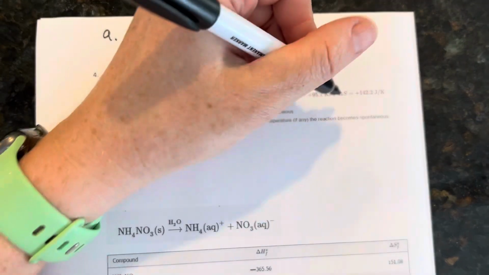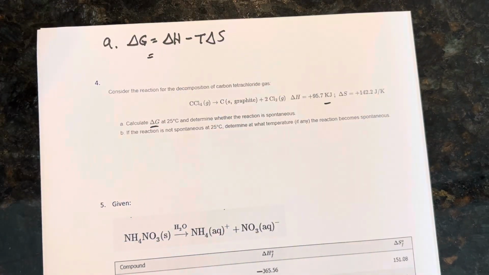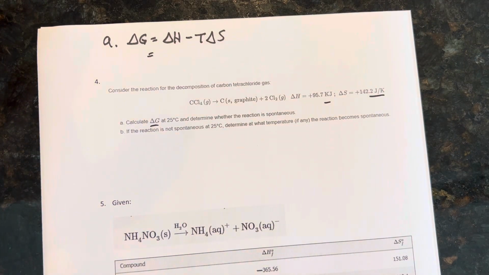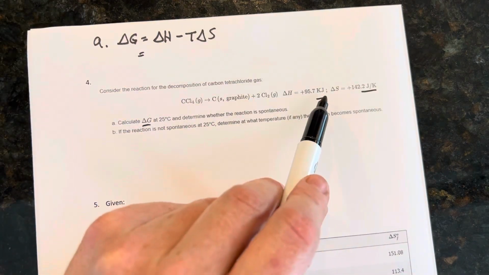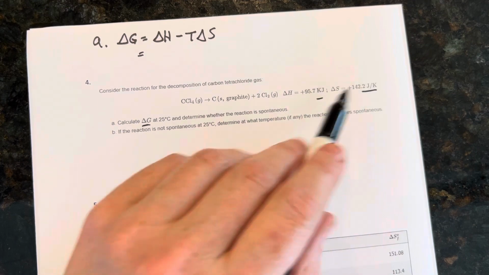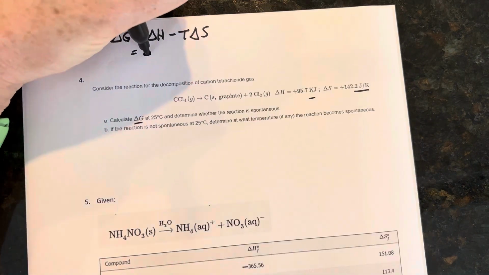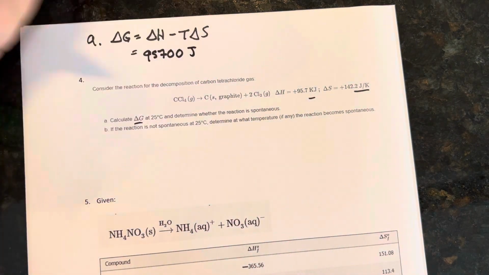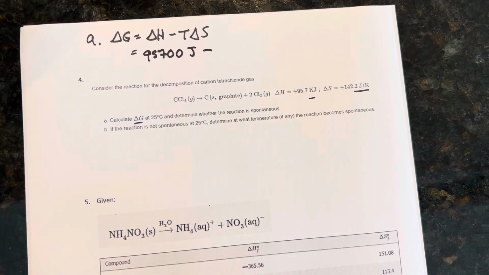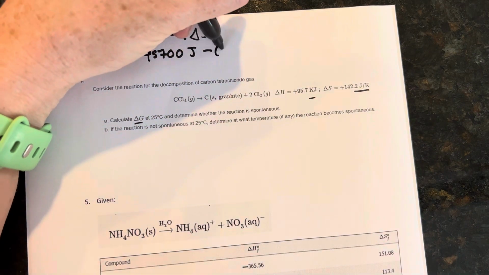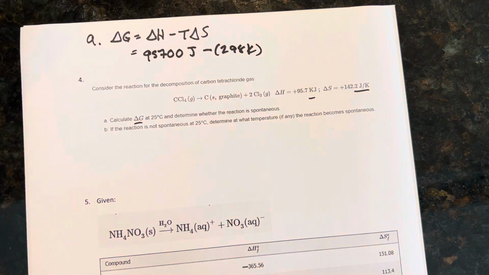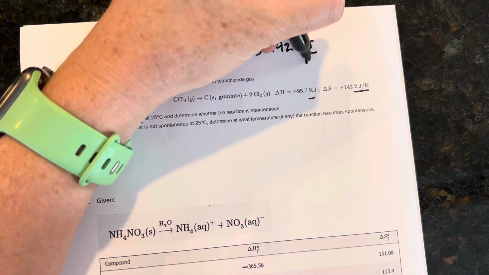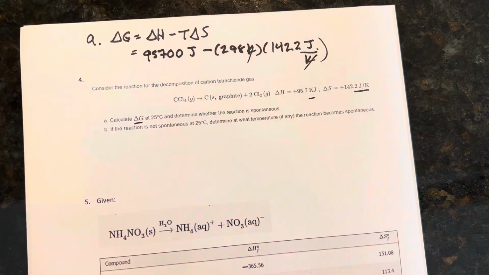The only thing is, this is in kilojoules. Should have been a lowercase k, by the way. And this is in joules per K. When you put them together, you want to make sure that you're not mixing them. You can't have kilojoules adding to joules. You have to make sure that they're both the same. So how I like to do that is just to move the decimal place of the kilojoules over to put it into joules, because I like working with bigger numbers rather than smaller. And then we're just going to subtract our T times our delta S. That allows our K to cancel, and we've got joules minus joules, which we're cool with.